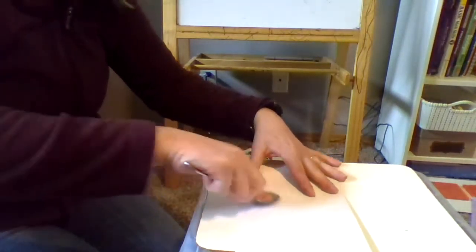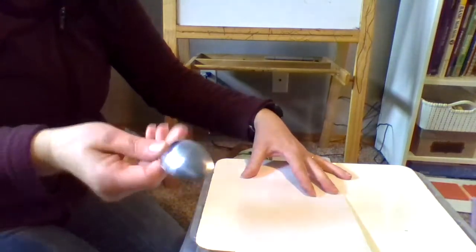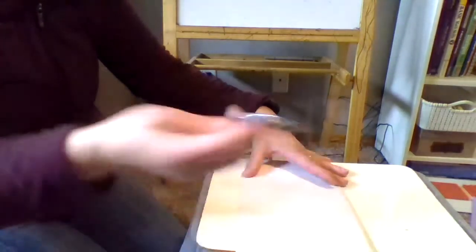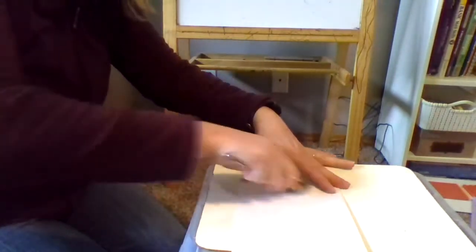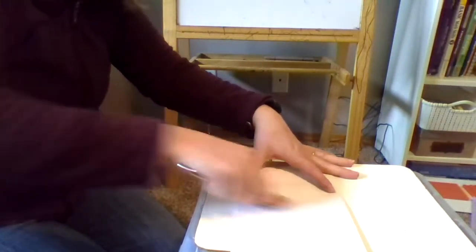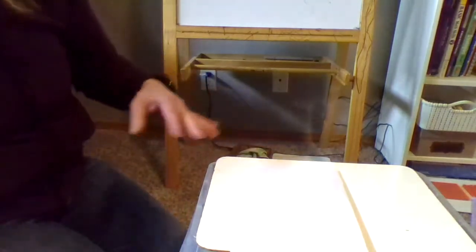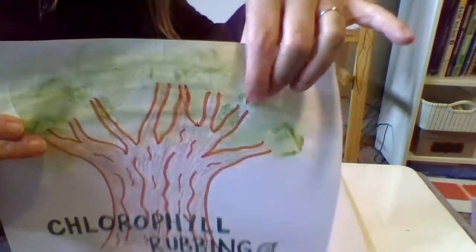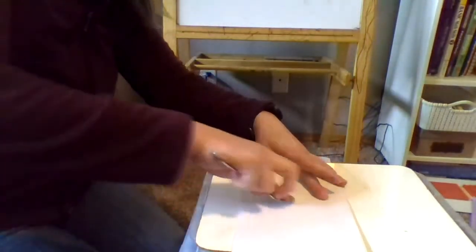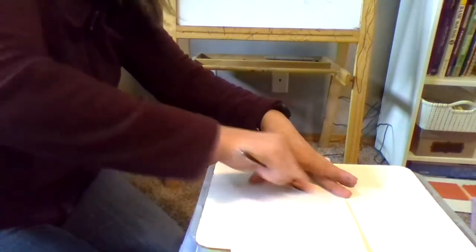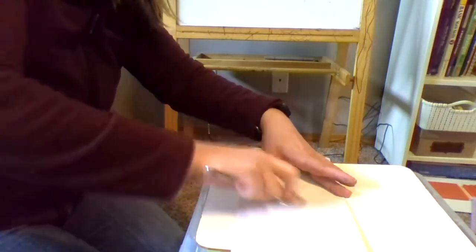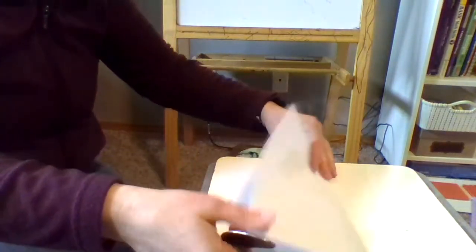You're going to use your spoon. And you'll need to get a spoon, okay? First of all. And then you're going to use the back side of the spoon, and you're going to press pretty hard. And not too hard, because I want to show you what happens if you press too hard. Look what happened on this one. Can you see that I got a rip in it there because I was pressing too hard in that one spot? So you want to press hard enough that you'll get green, but not so hard that you rip the paper.